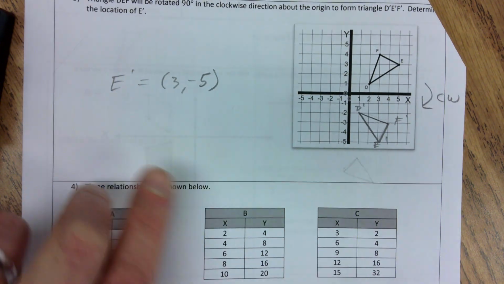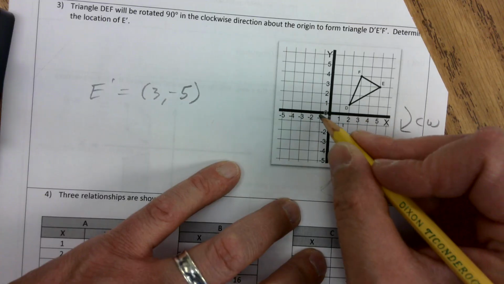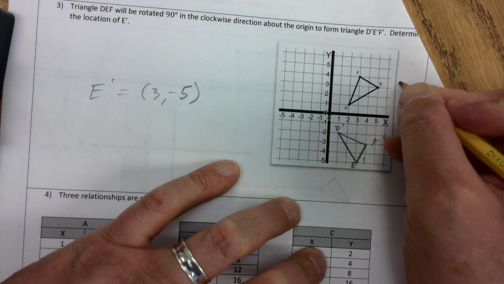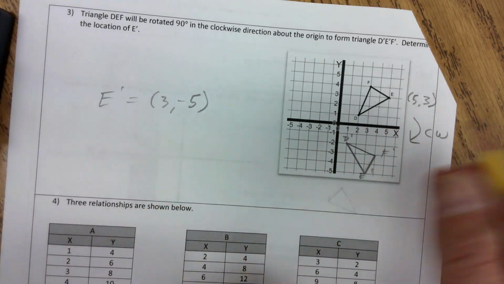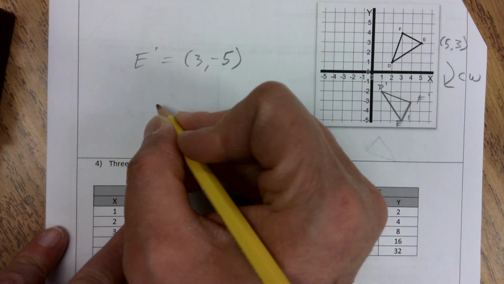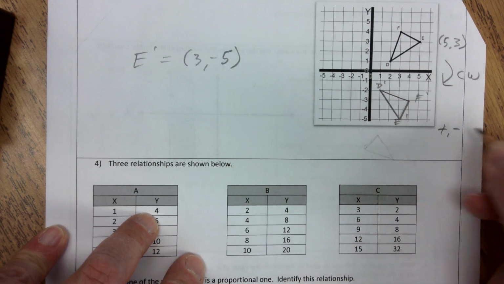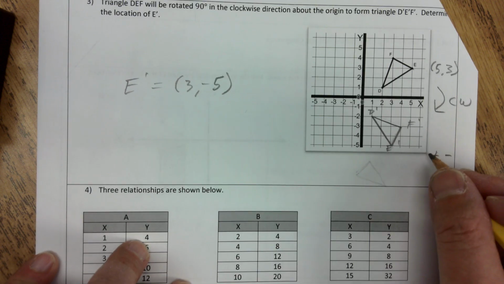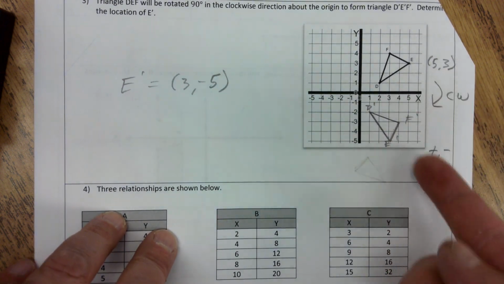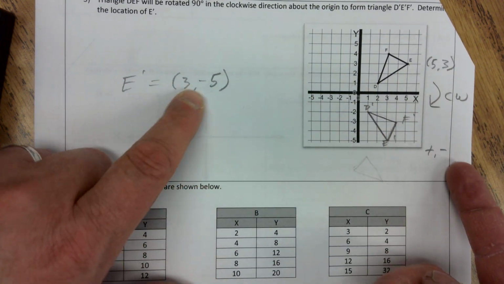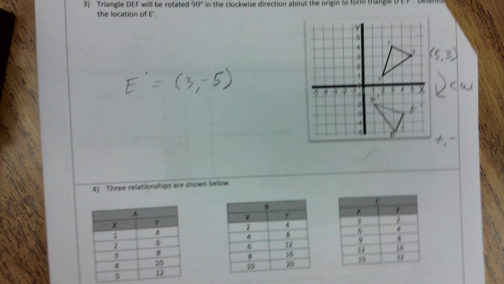The other way to do this is to take a look at E. It's at 5, 3. And for a 90-degree rotation, you're going to flip your X and Y and match them to whichever quadrant you're in. So you flip them, keep the first one as positive, the second one as negative, just like that, okay?